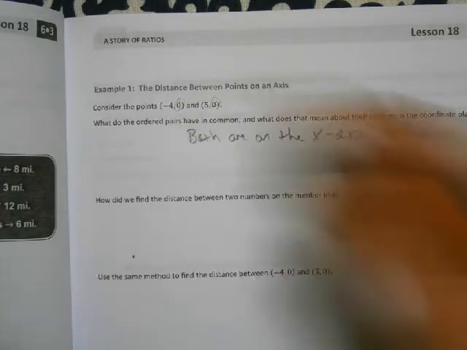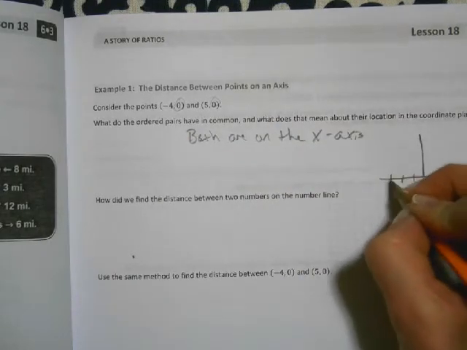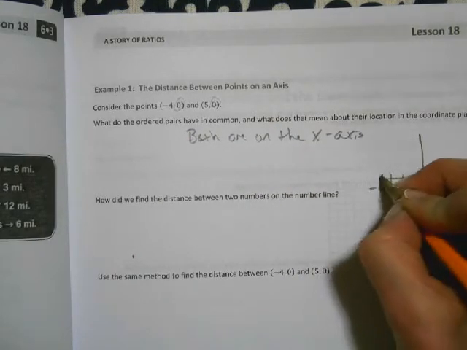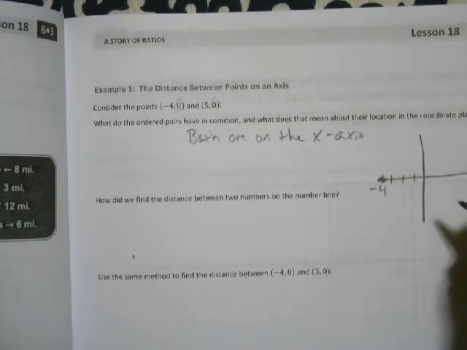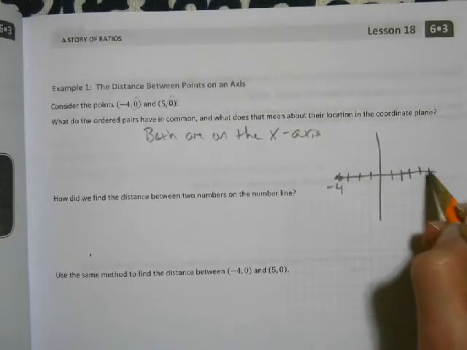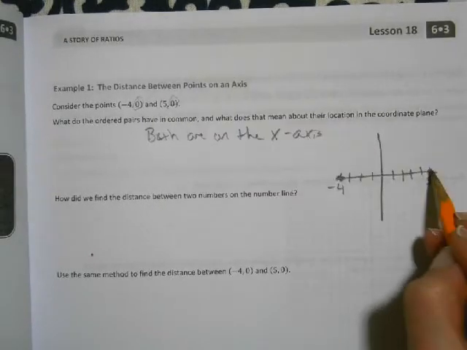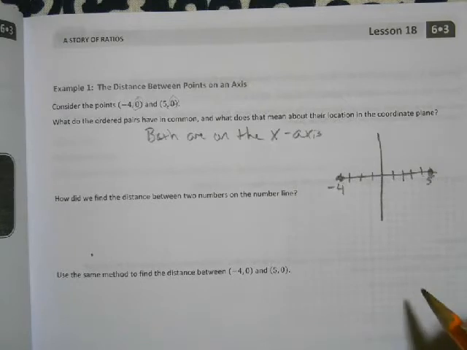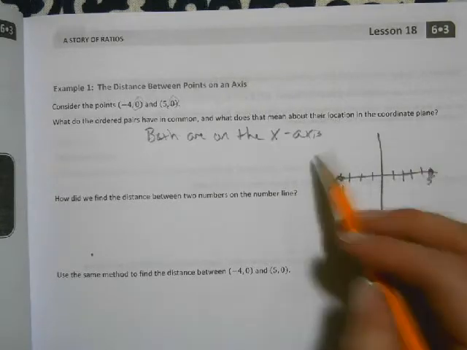And if my first number is -4, 1, 2, 3, 4, and then my second number is 0, I stay here. This one's a 5, so I'm going to go over 5. And then it's a 0, so I stay there. I don't go up or down. So what does that mean on their location? That it's on the x-axis.